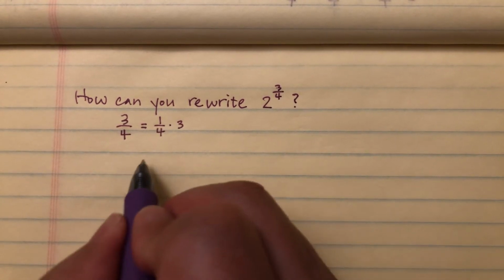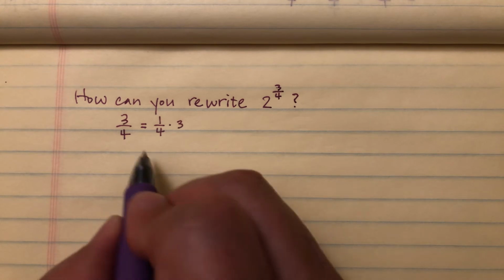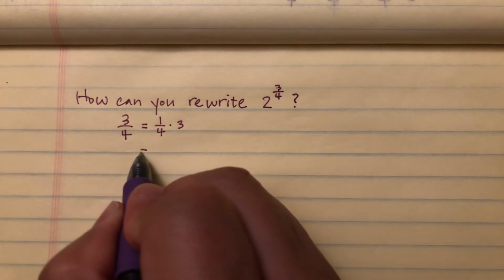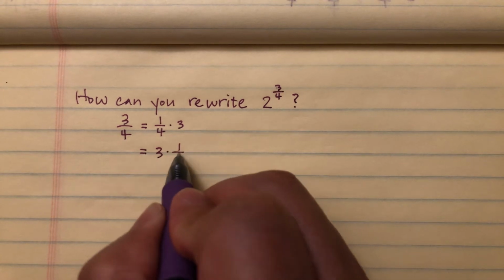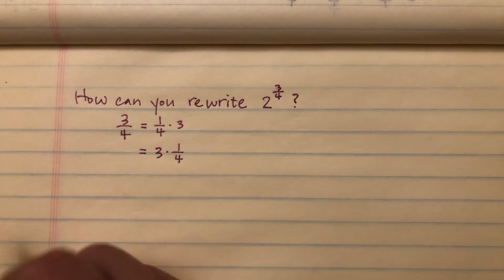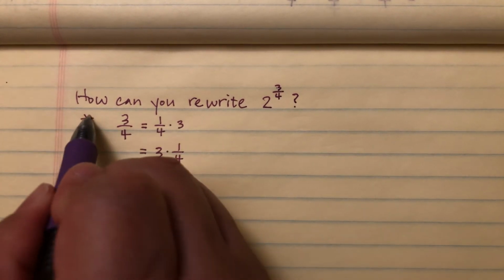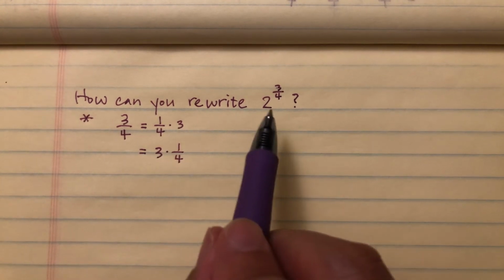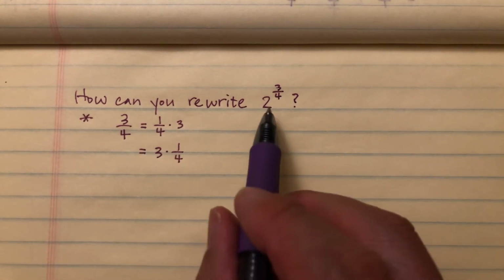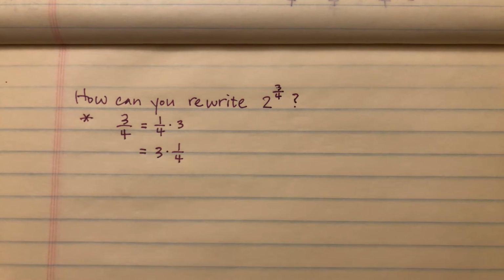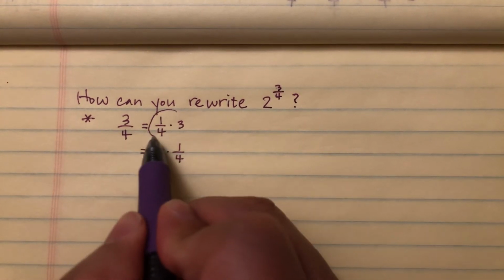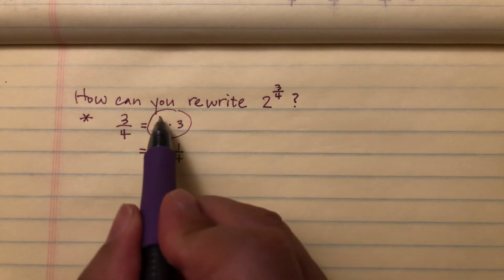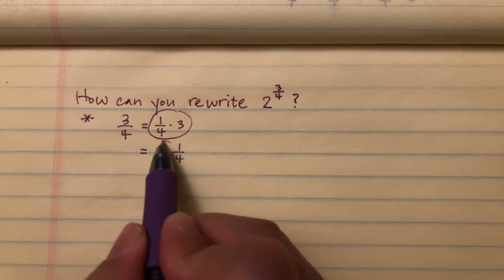Or we can switch that as 3 times 1/4. So make sure we understand this part. Then we can solve this. Okay, let's rewrite. So 3/4 is the same thing as 1/4 times 3, or 3 times 1/4.